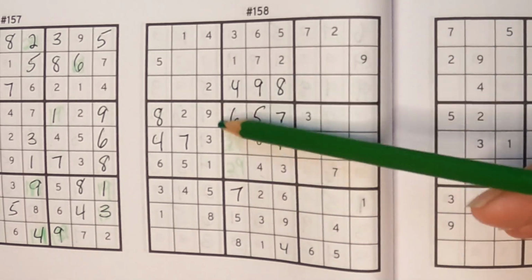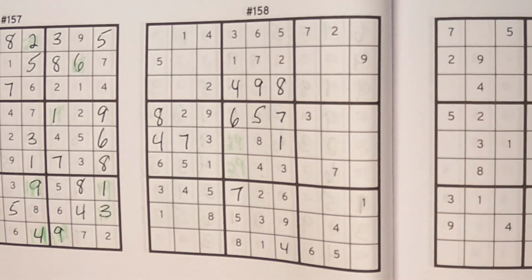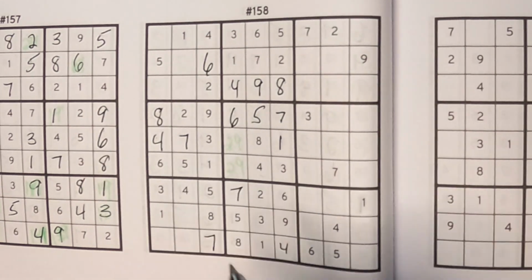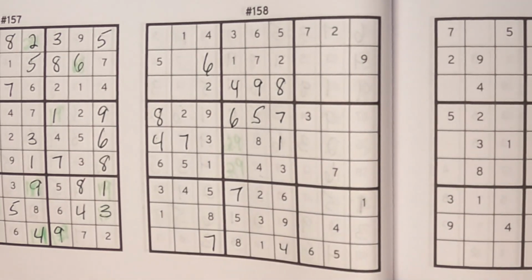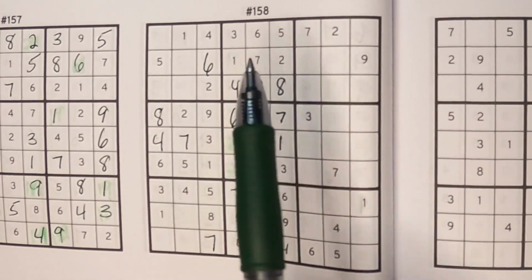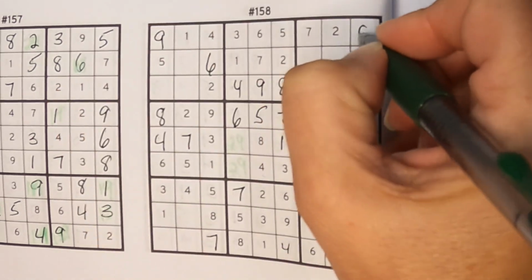If we look at this column, we're missing 6 and 7. We've got a 7 here, so 6, 7. For this top row, we're missing 8 and 9. We've got an 8 here, so 9, 8.